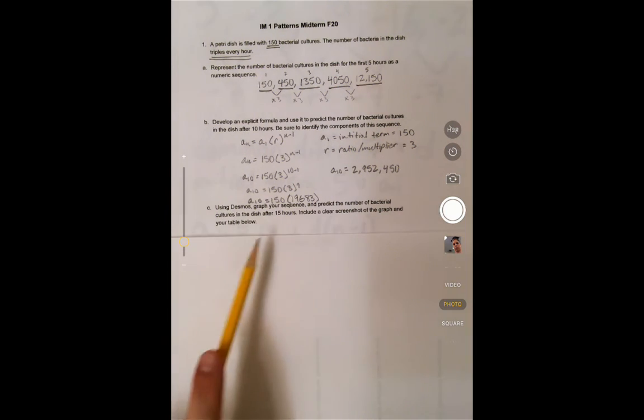Now, part C, things get a little bit crazier, and some of you just continued to multiply and did A sub 15, substituting it in using the formula. You would not have received full credit there because we wanted you to show it graphically using technology. So in Desmos, what your teacher is going to do right now, and because I'm hard copying this, I'm not doing it on the computer.